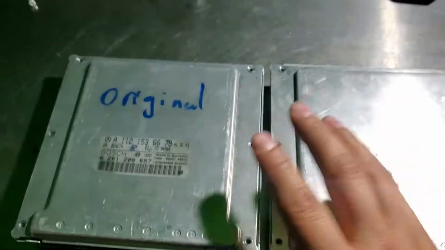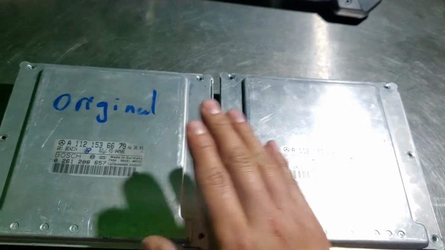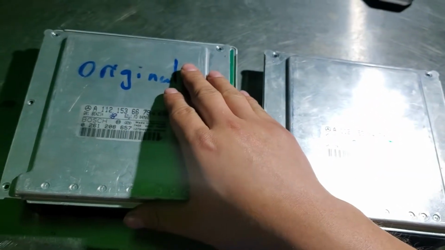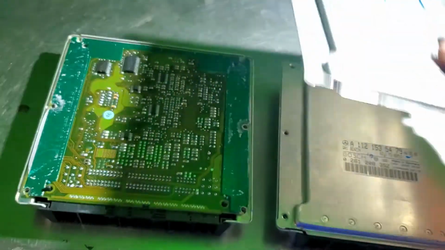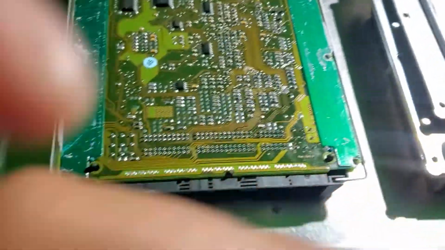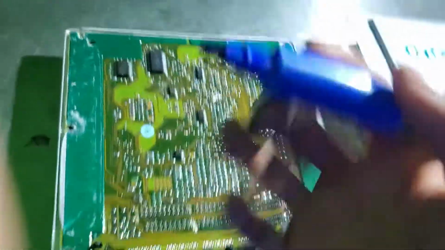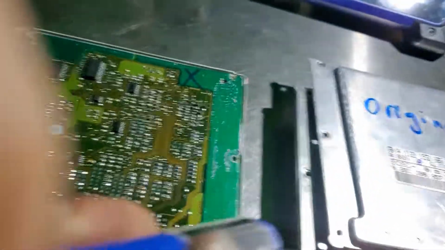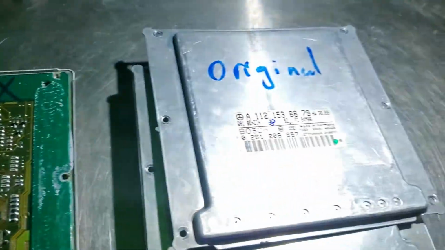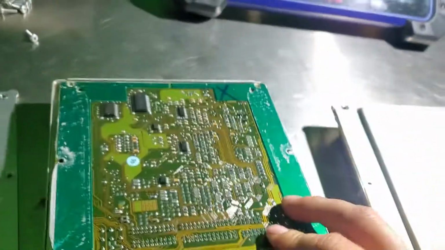What I always do is mark the original computers from the car where it came, and also mark the tablet so I don't get confused. I put original, a mark right there because that tells me it's from this one. I also put original on the back as well.